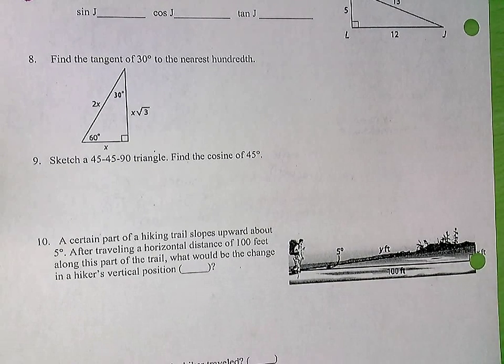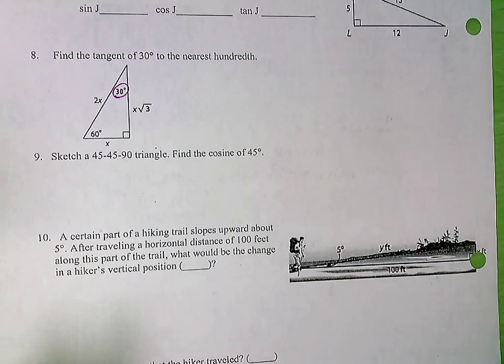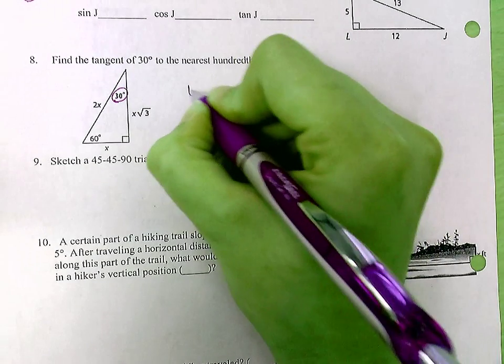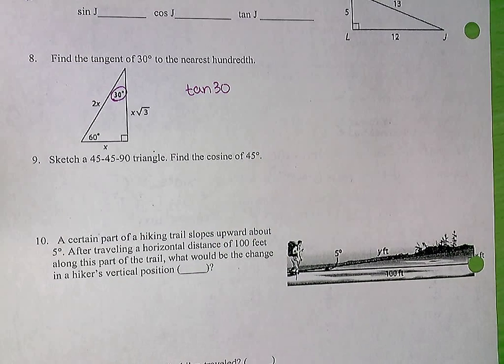Number 8, we want to find the tangent of 30 degrees to the nearest hundredth. So from here, we're talking about this angle. That's your 30-degree angle. We want tangent of that angle. So we want to write out tangent of 30. They're telling us to find the tangent of that 30-degree angle.